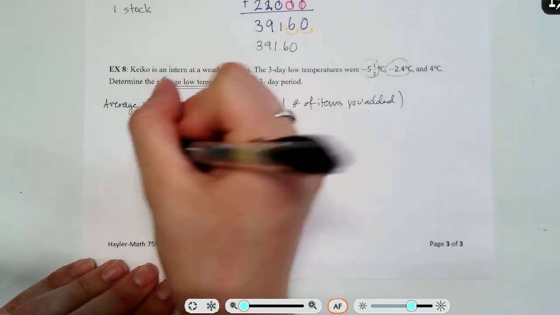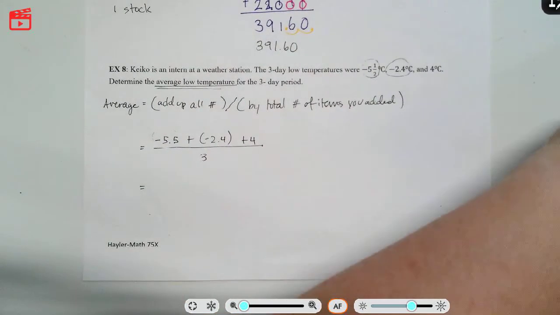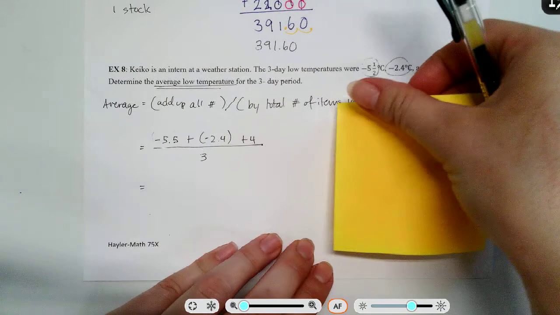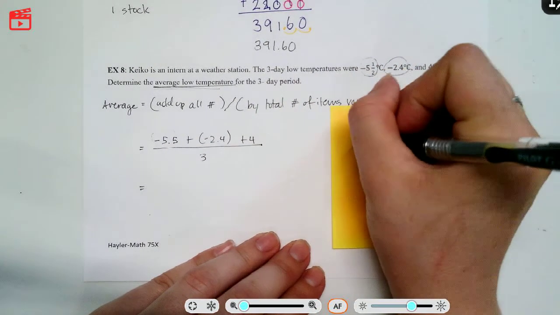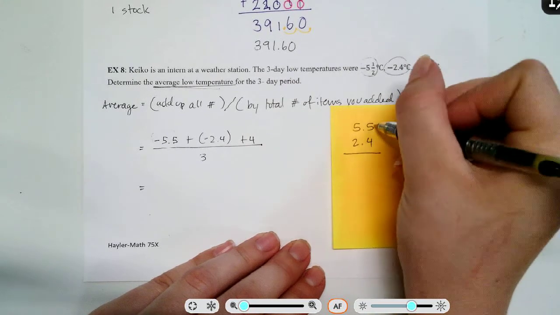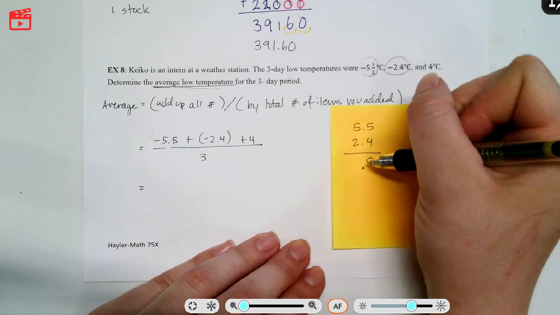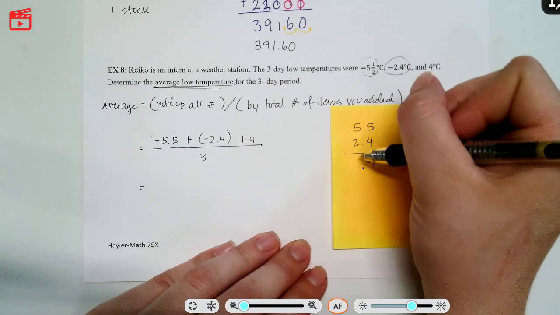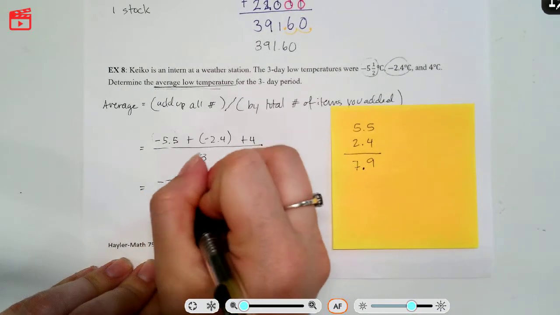Okay, so let's go ahead and add this. Negative 5.5 plus negative 2.4. Let's do that on the side real quick. They're both negatives, so I know their answer is going to be negative. So 5 and 4 is going to be 9. Carry down the decimal because we're doing addition. And then 5 and 2 is 5, 6, 7. So that's a negative 7.9.